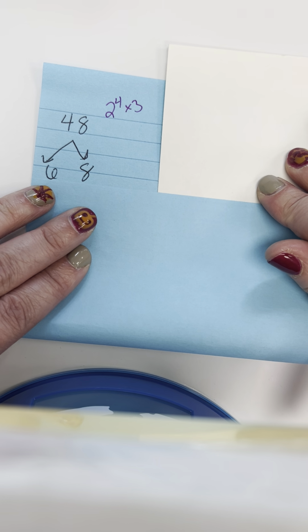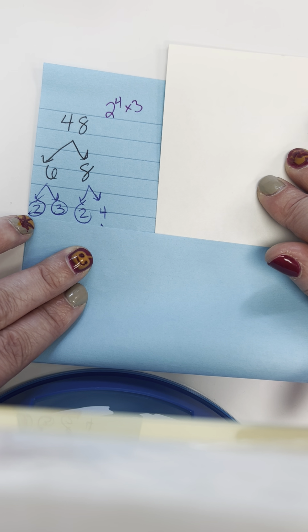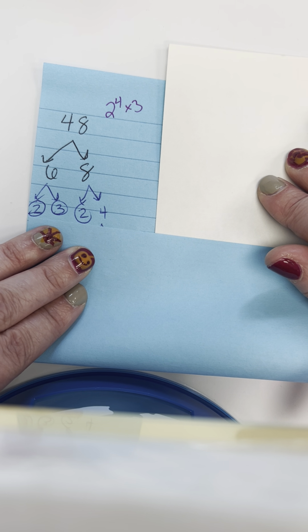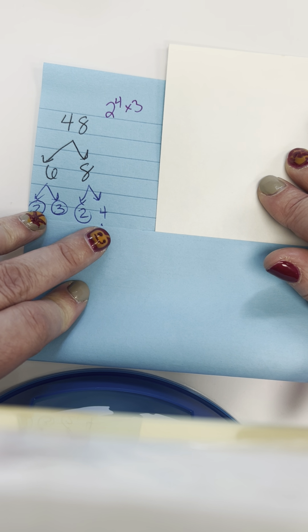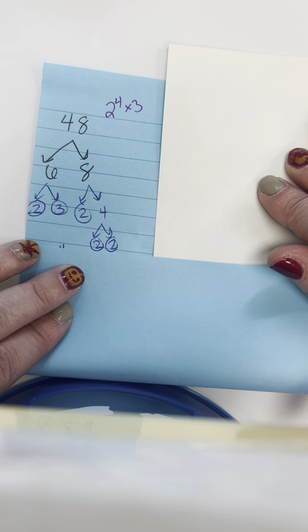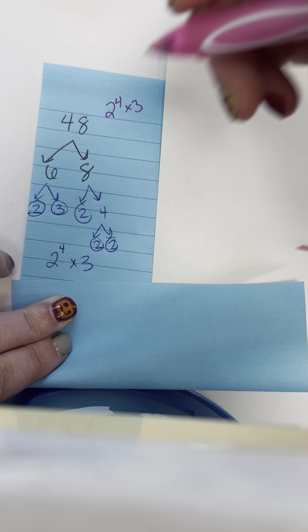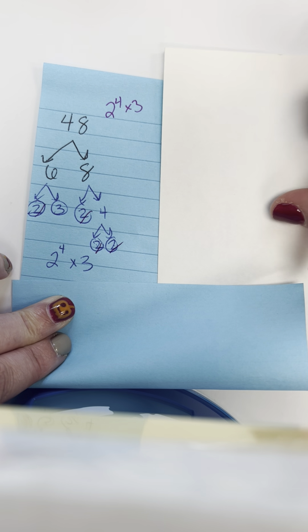So here we go. I used 6 and 8. None of those are prime, so I didn't circle them. Next step, I broke down 6. I got 2 and 3. I circled them because they're prime. Next, I got 2 and 4. I circled 2 because it's prime, but 4 is not. And then I broke down 4 and I got 2 and 2. So once again, I wrote down 2 and 3, and then I have 1, 2, 3, 4 2s and 1 3. So it doesn't really matter.